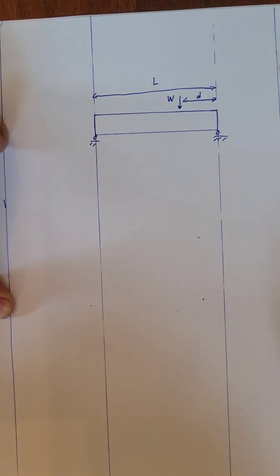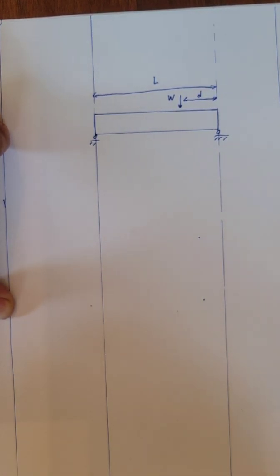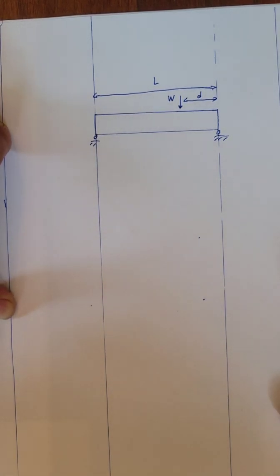What I want to look at is, at what point does the bending moment in this structure reach a maximum? Or, for what value of D do we generate the largest bending moment in this structure?